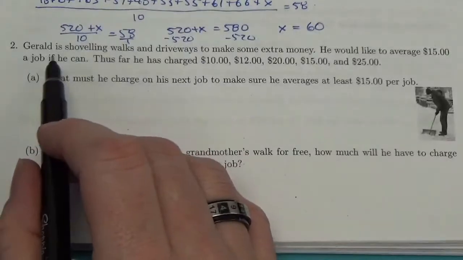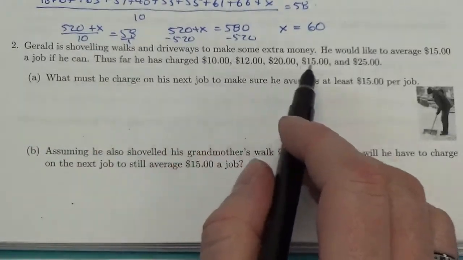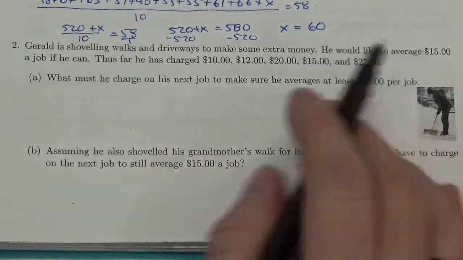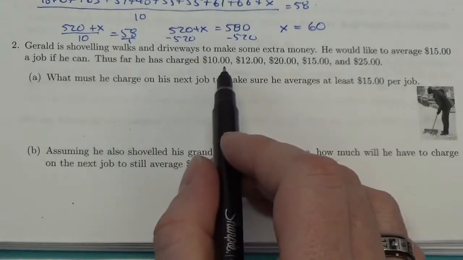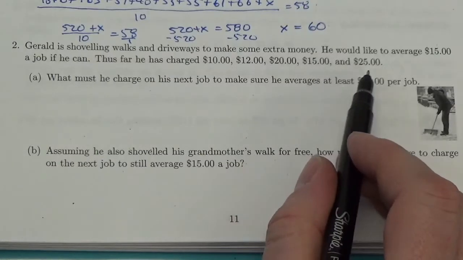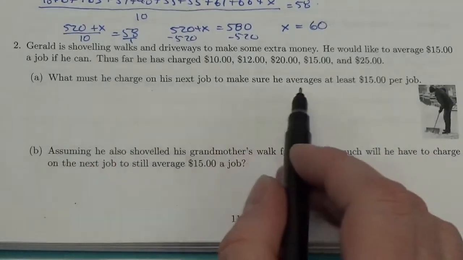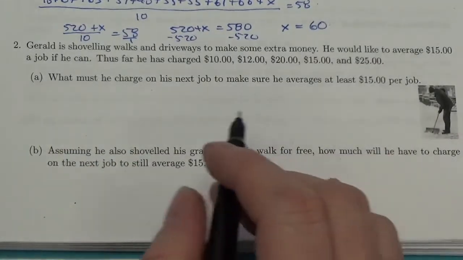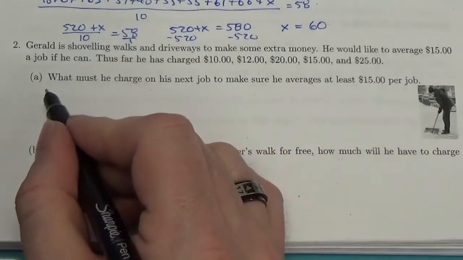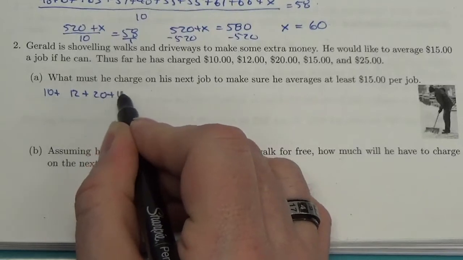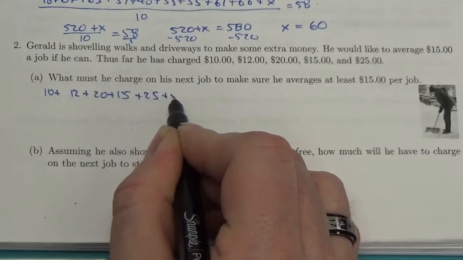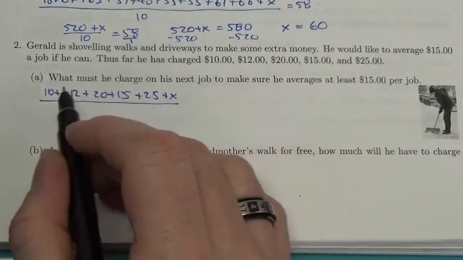Now in this question, it says Gerald is shoveling walks and driveways to make some extra money. He would like to average $15 a job if he can. So thus far, he's charged 10, 12, 20, 15, and 25. So what must he charge in the next job to make sure that he averages at least $15 per job? Okay. So we're going to have 10 plus 12 plus 20 plus 15 plus 25 plus x. Okay, that's his next job.